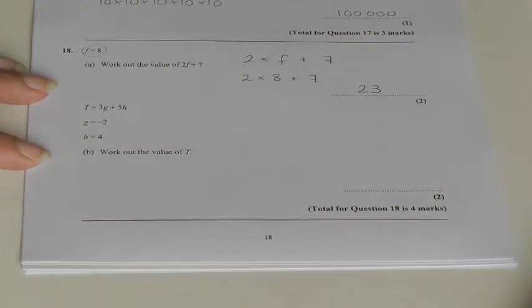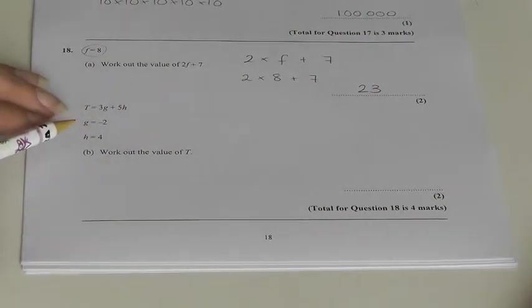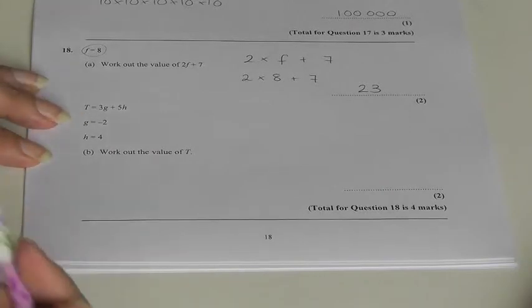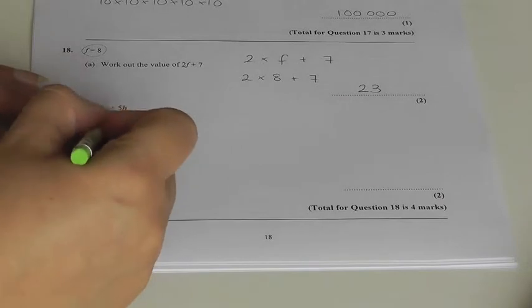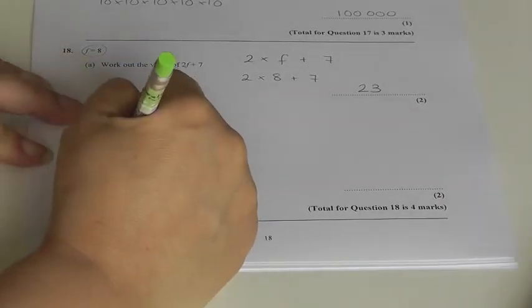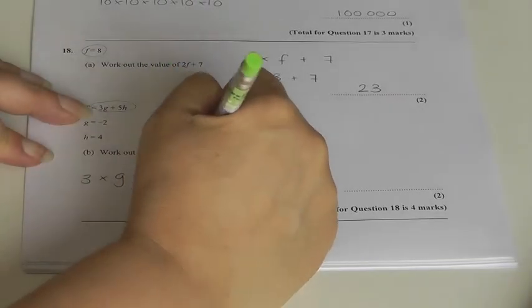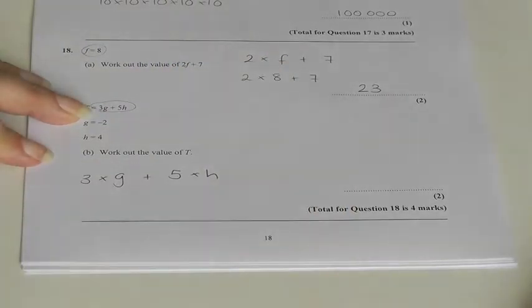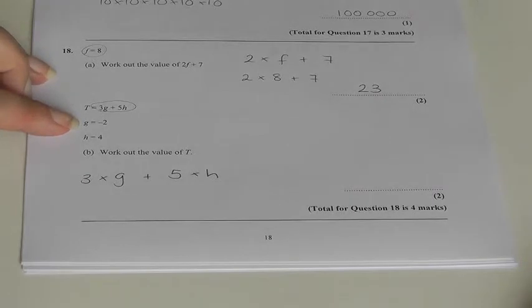The second part of the question is slightly more complicated in that you've got two different values given and one of them is negative. But you still need to just work out what this is telling you to do. So this means 3 times g plus 5 times h. You're told that g is worth minus 2.